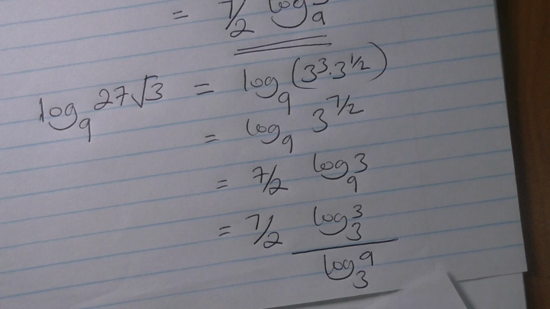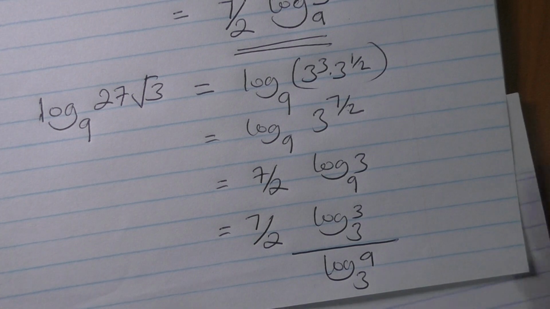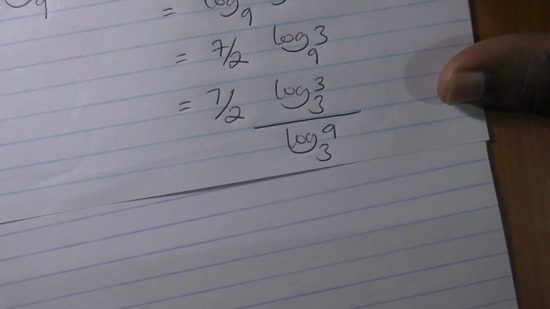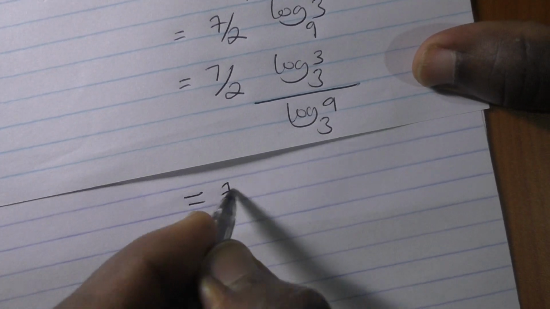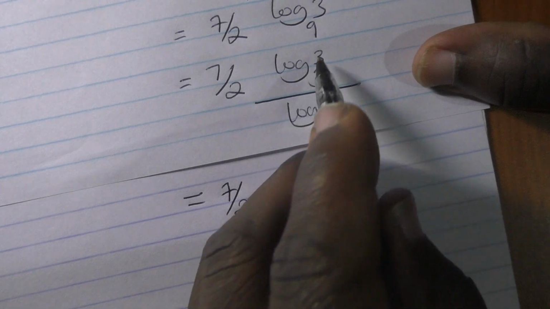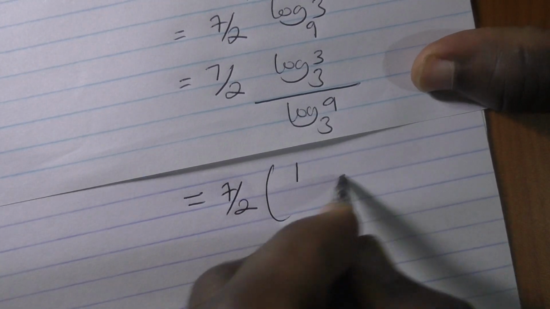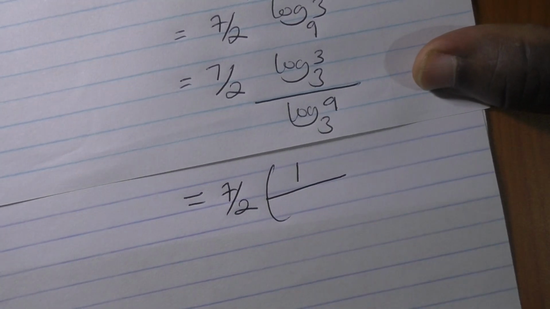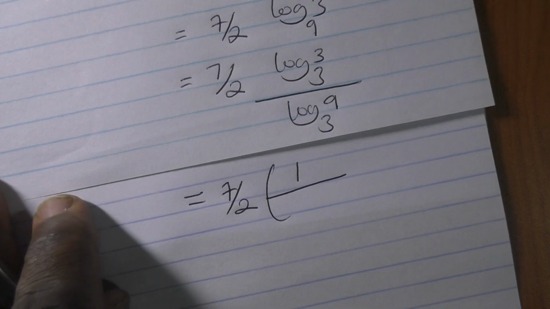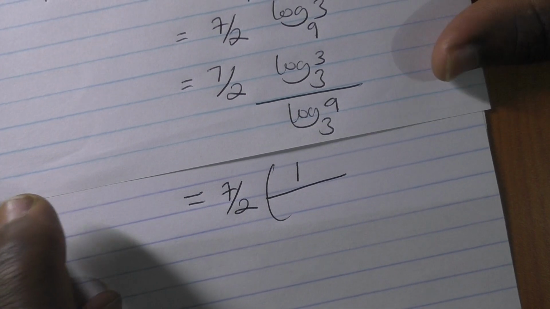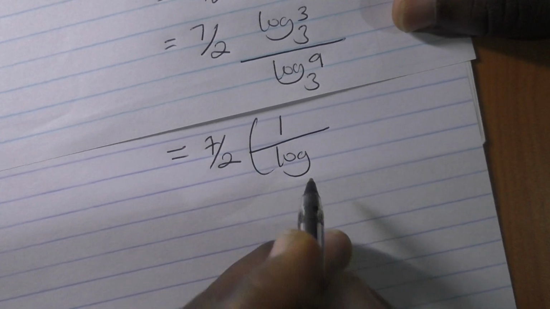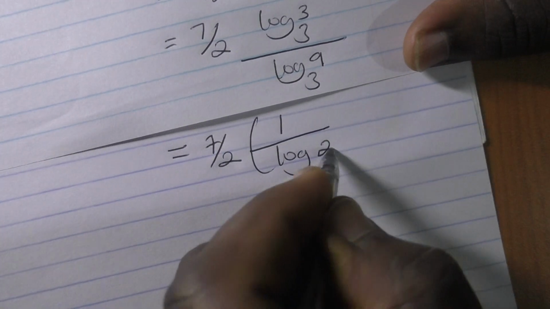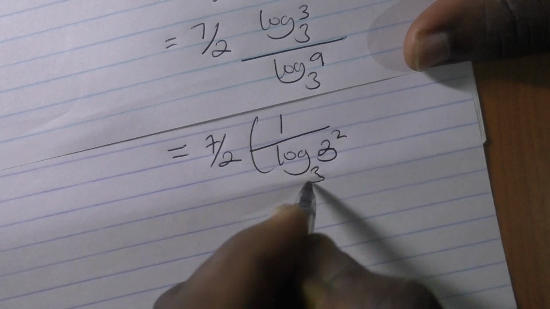When we continue simplifying, we can simplify this because 9 is 3 squared, to give us log 3 squared.